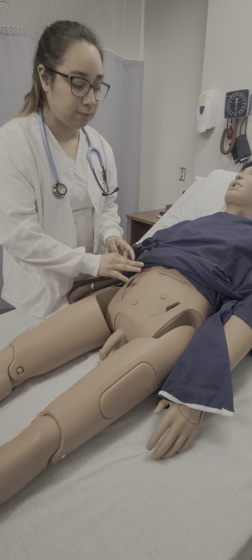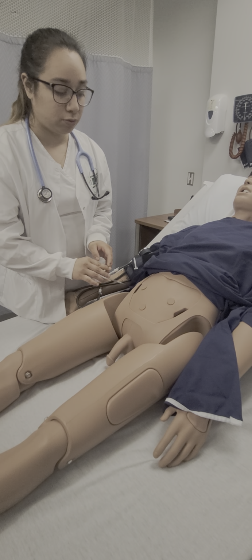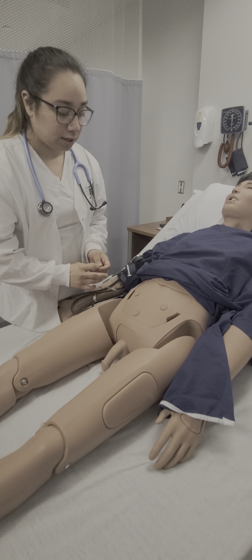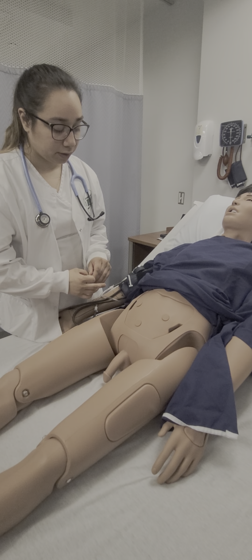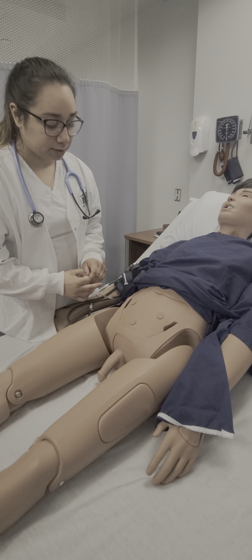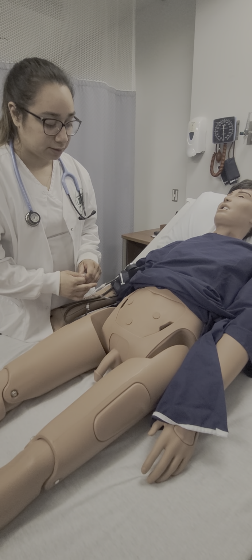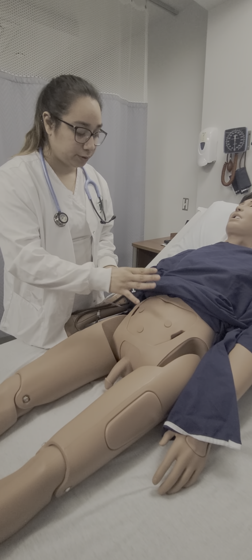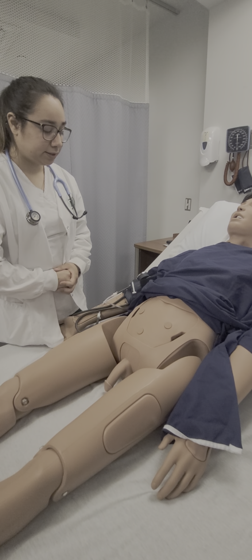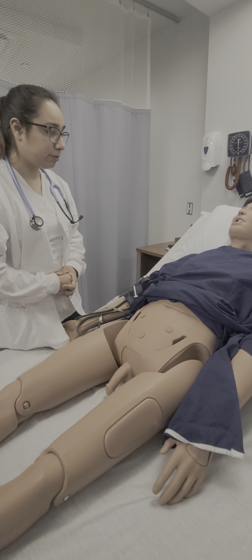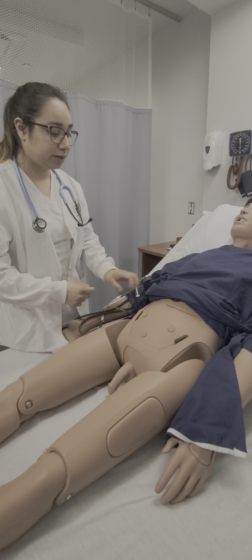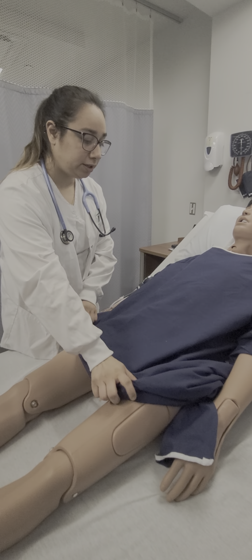It doesn't look like there's any masses or lesions, no pulsations. And I'm going to now check your extremities.